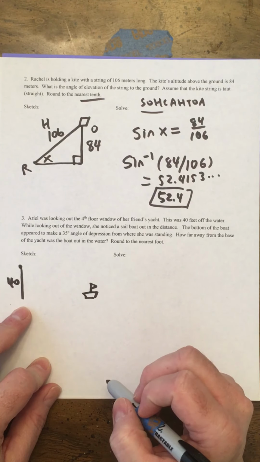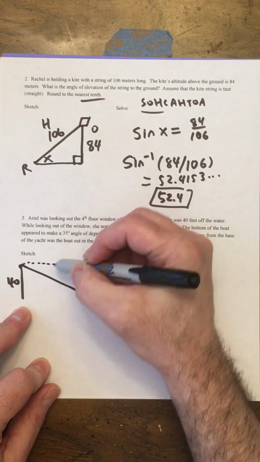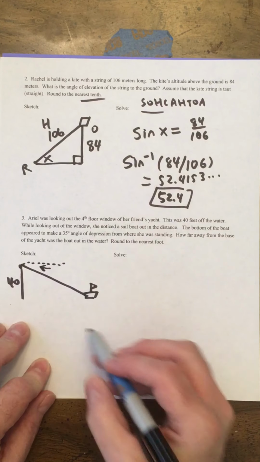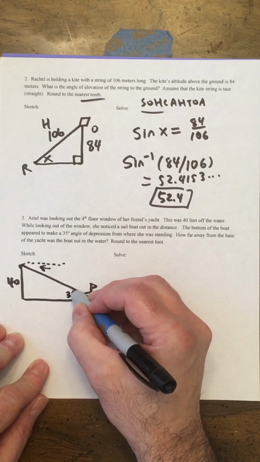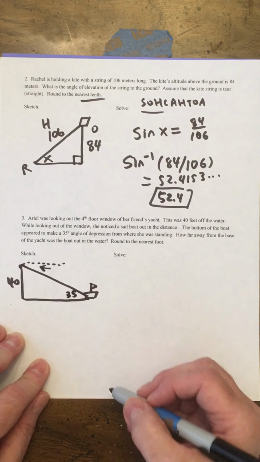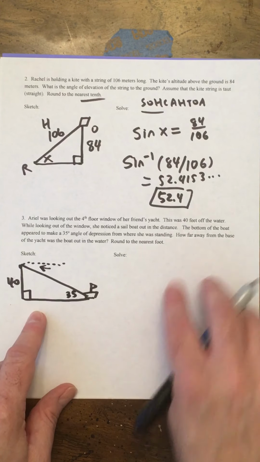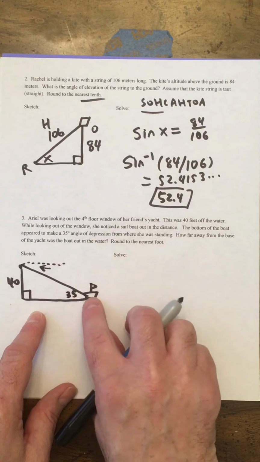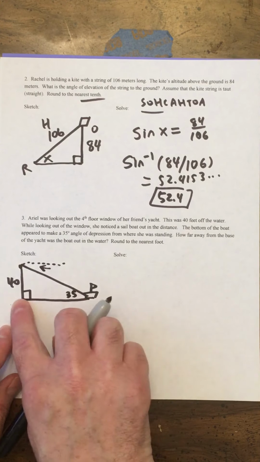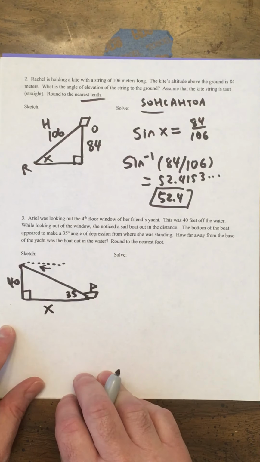Now, she is looking down at the boat, right? And, you know, we know the angle of depression would normally be out here, and it would be 35 degrees. But we also know that you could put that 35-degree angle down here inside the triangle, where the right angle is going to be over here. Okay, so now how far away from the base of the yacht was the boat here? So how long is this distance? That's what we're looking for right here, okay?